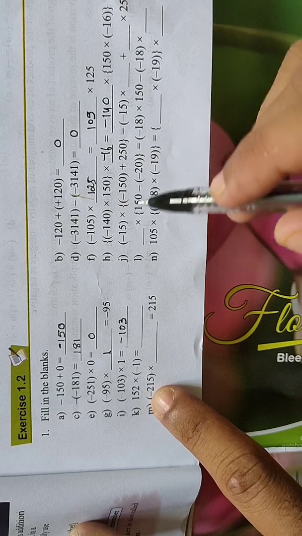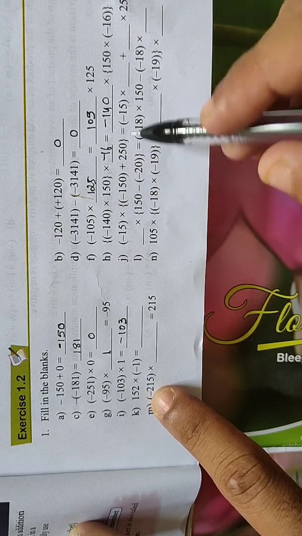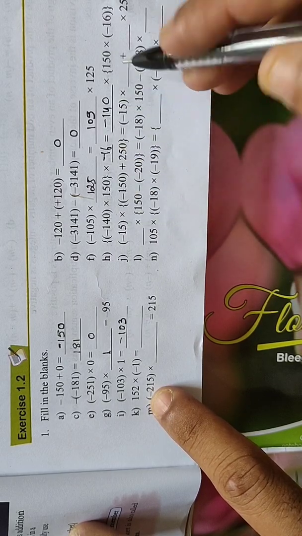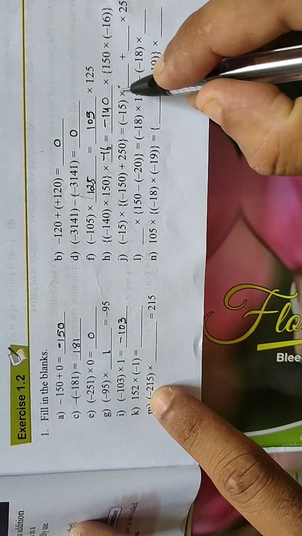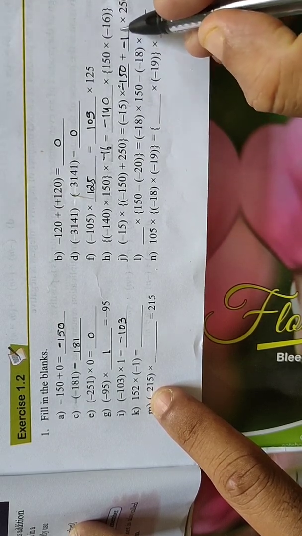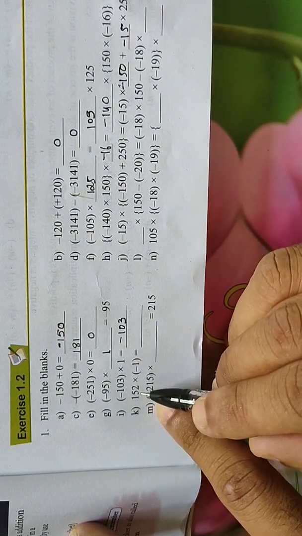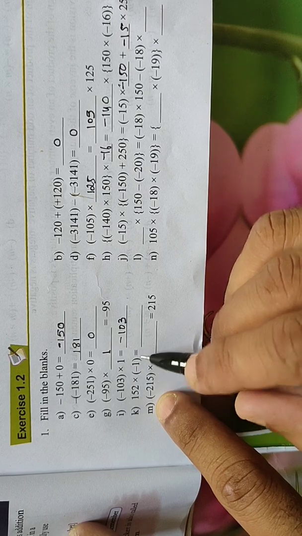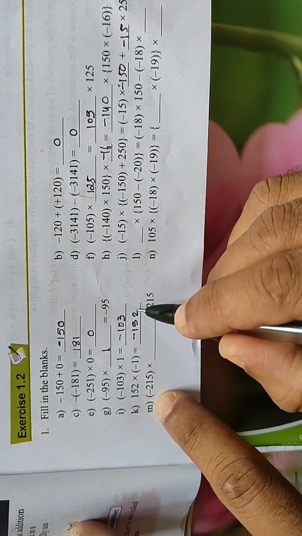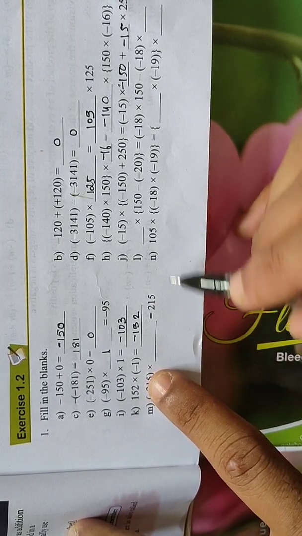Here if any integer is multiplied by 1, we get the same integer. This is the multiplicative identity property. This is the distributive property of multiplication over addition. a into (b plus c) is equal to a into b plus a into c. Here b is negative 150, and c is negative 50. And we have already seen that if any number is multiplied by 1, we get the same number. Here negative 1 is multiplied, therefore negative 52.